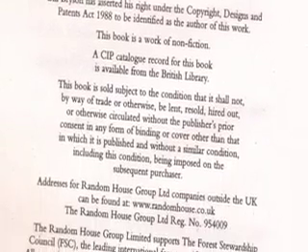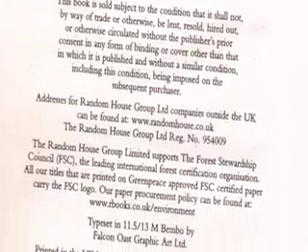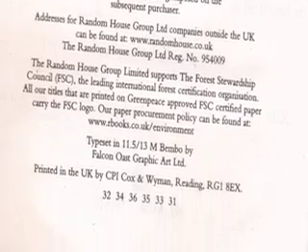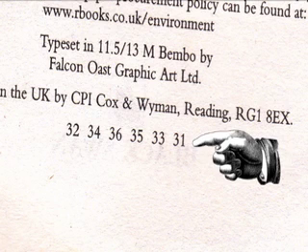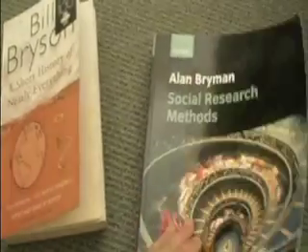This number is different from the printer's key, which you can find at the bottom of most copyright pages. The printer's key is a series of numbers that indicate the print run. It's not the same as the first edition. An edition may have several print runs. This is the 32nd print run of this edition.